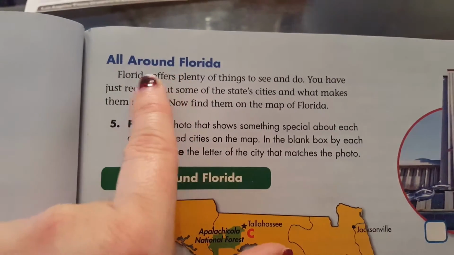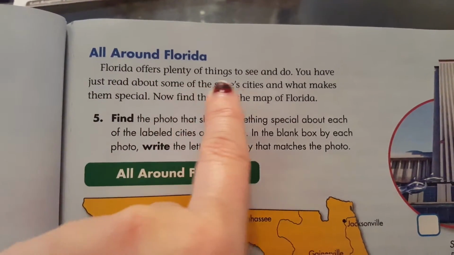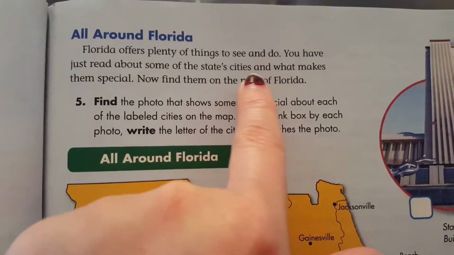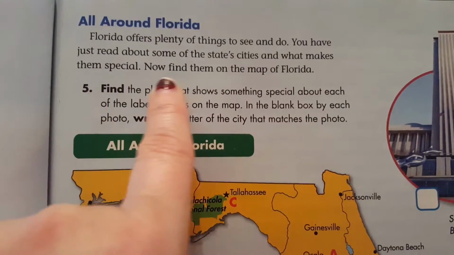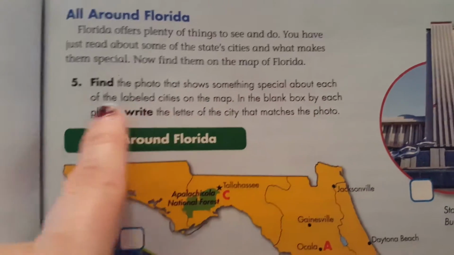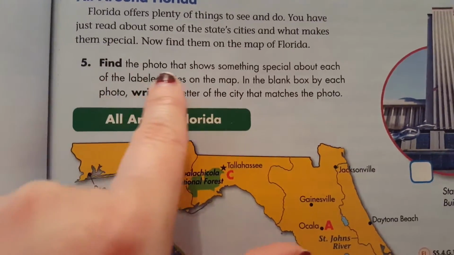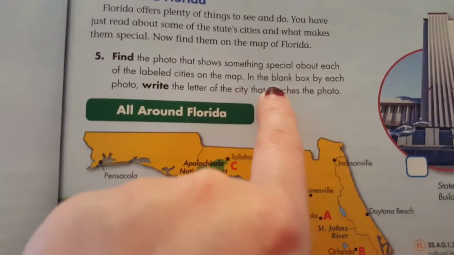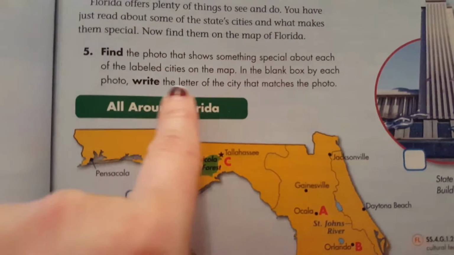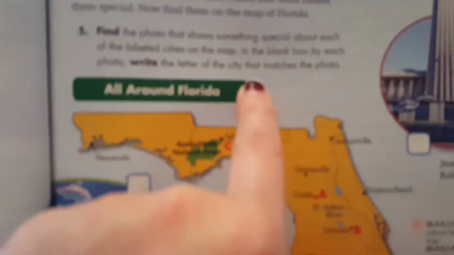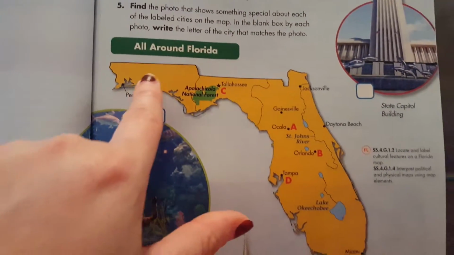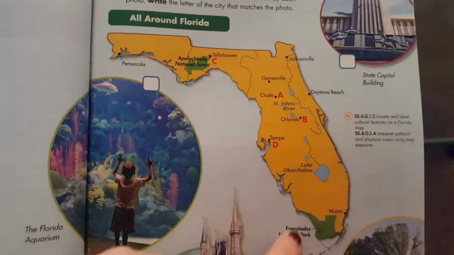Page 25. All around Florida. Florida offers plenty of things to see and do. You have just read about some of the state's cities and what makes them special. Now find them on the map in Florida. Number 5. Find the photo that shows something special about each of the labeled cities on the map. In the blank box by each photo, write the letter of the city that matches the photo. So right here, here's all around Florida.